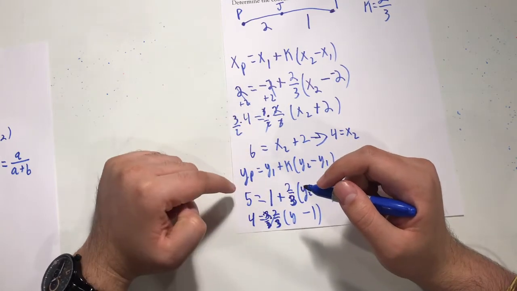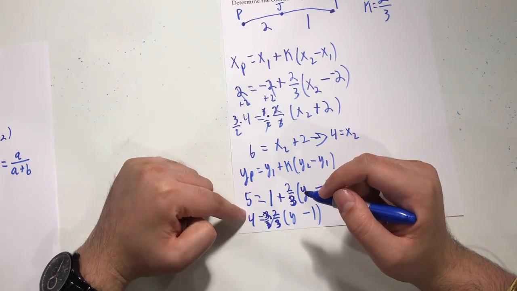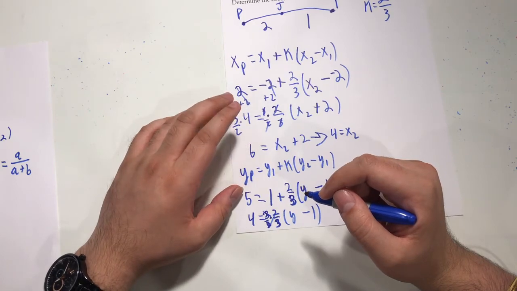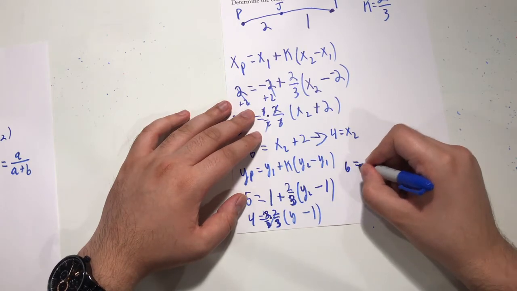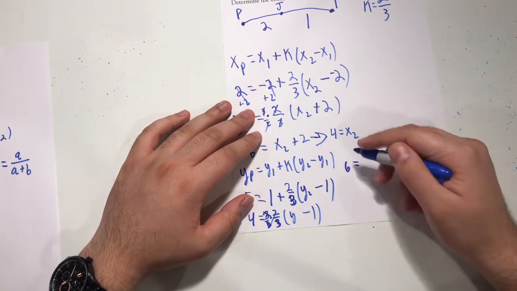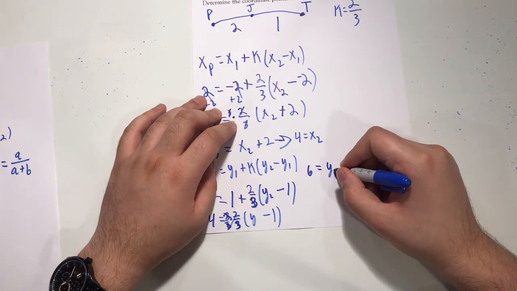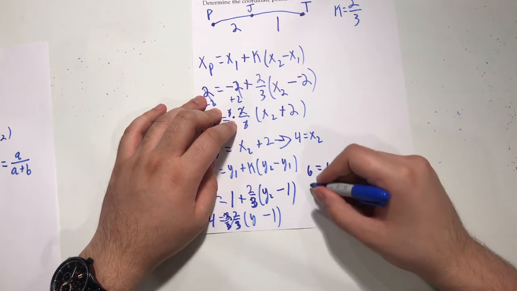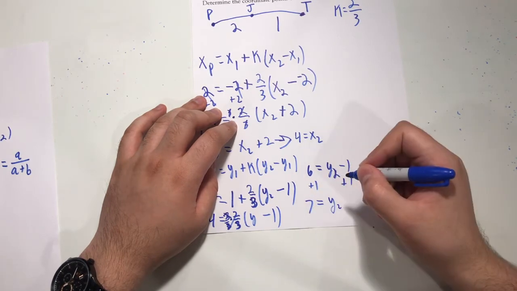And then 4 times 3 over 2 is 6. And I got 6 again. So I'm going to write it over here to the side where I have room. 6 is equal to y2 minus 1. Then I simply add the 1 to both sides. And I'm left with y2 is equal to 7.